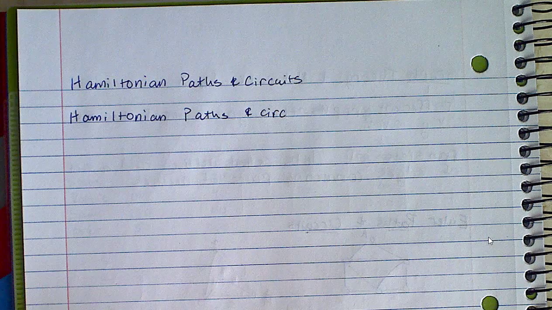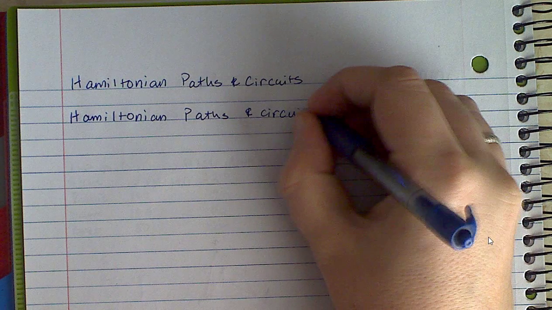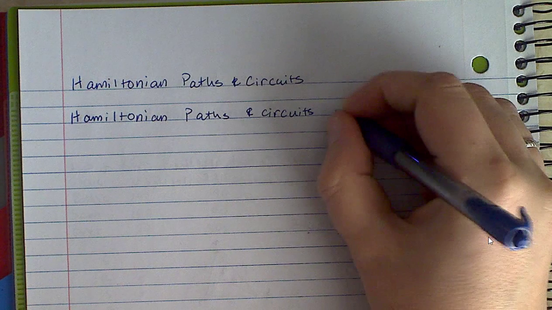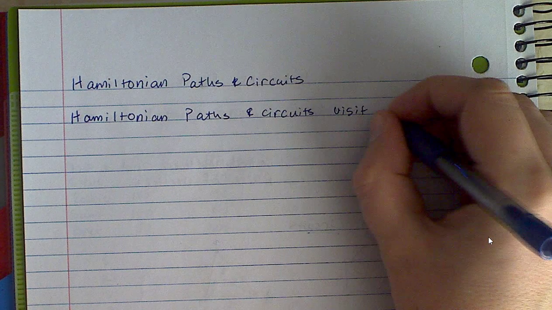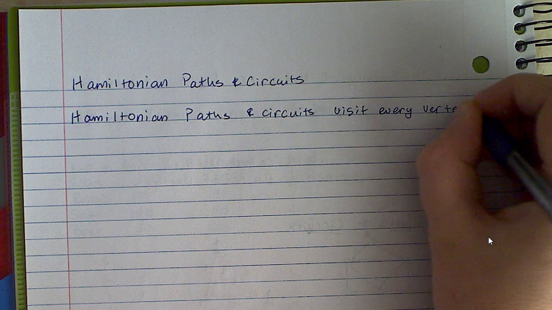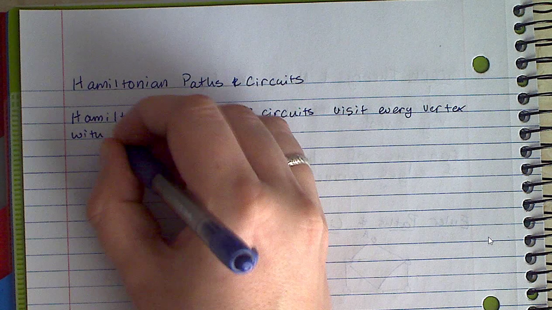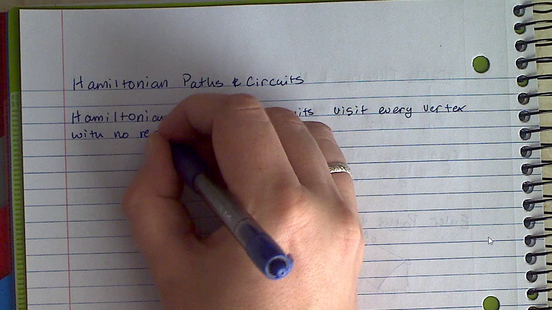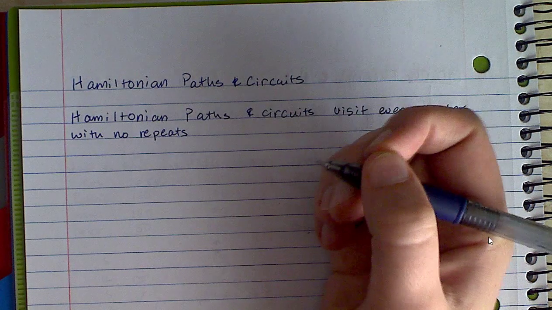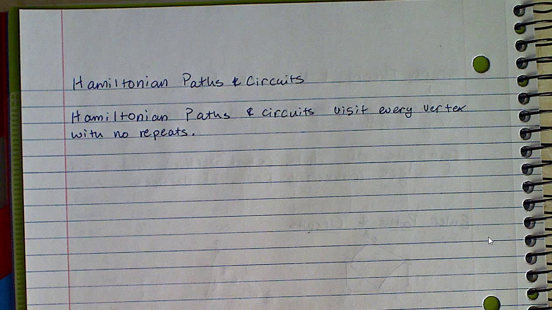Instead of focusing on the edges, we're going to focus on the vertices. Paths and circuits visit every vertex with no repeats. It's the same thing with a path and a circuit: a path doesn't need to end at the same place, but a circuit does. Different Hamilton than the Hamilton we talked about two chapters ago.